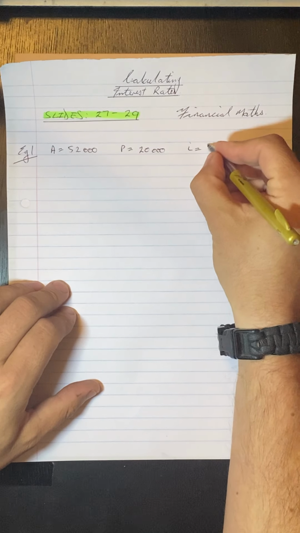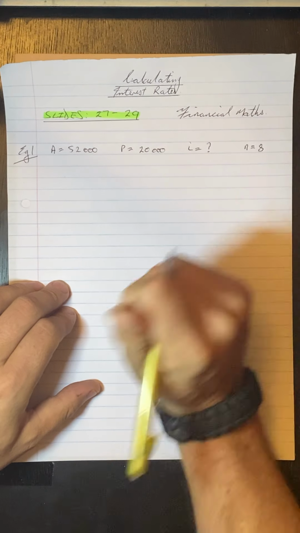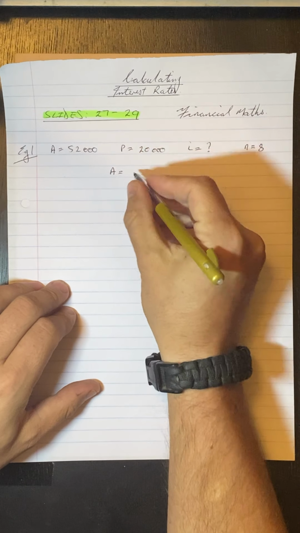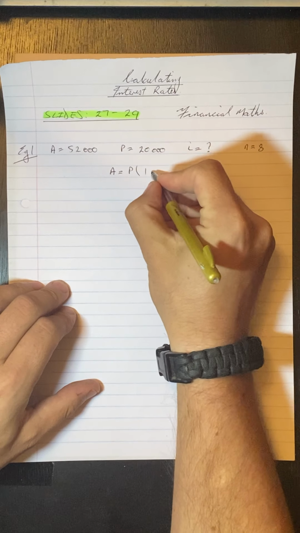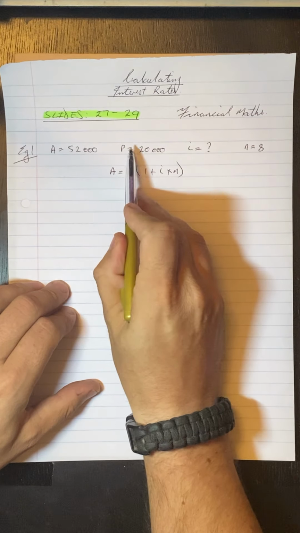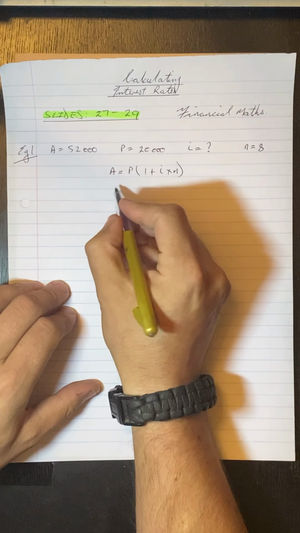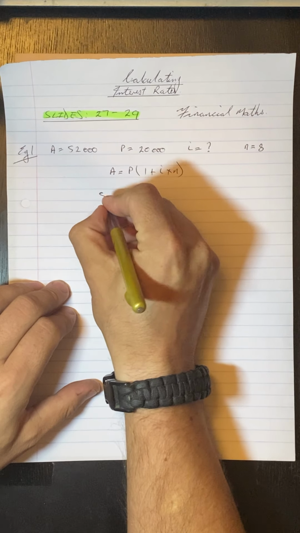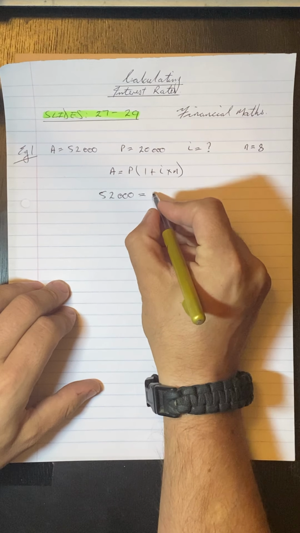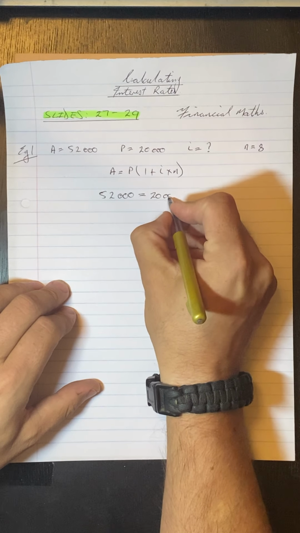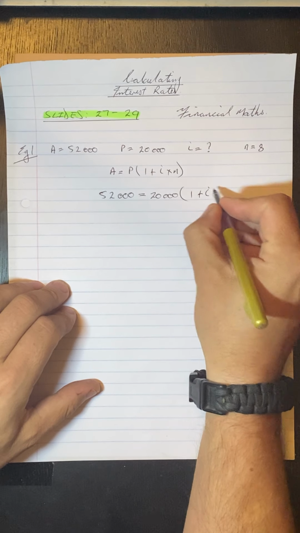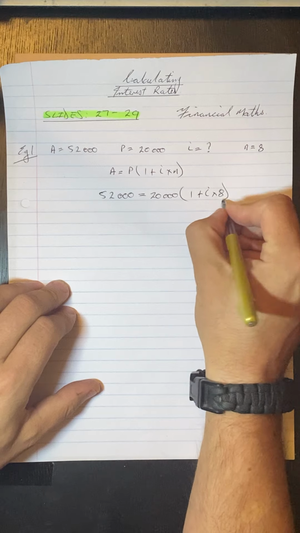So the unknown here is your interest rate. Okay. And we know it's simple interest. So A is equal to P, 1 plus I times N. I'm just going to substitute my values into the formula. So A is 52,000. Your principal is 20,000. 1 plus the I we don't know times by 8.